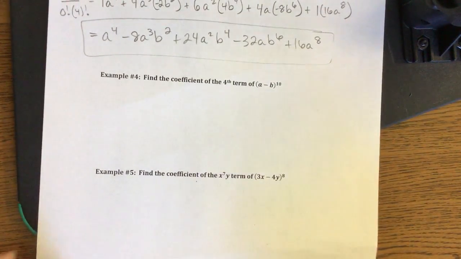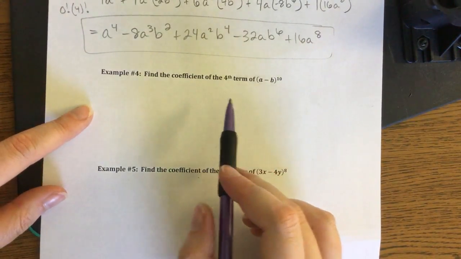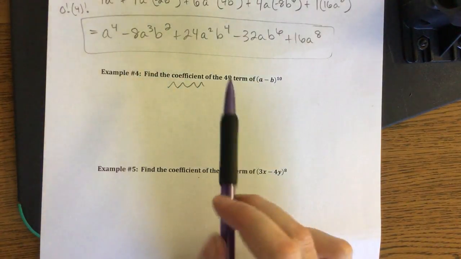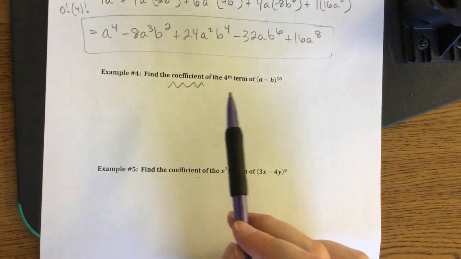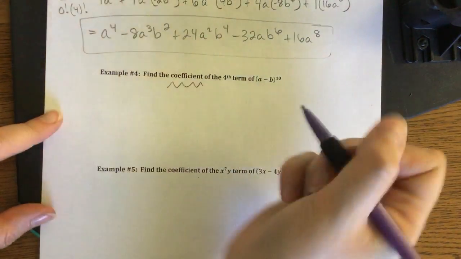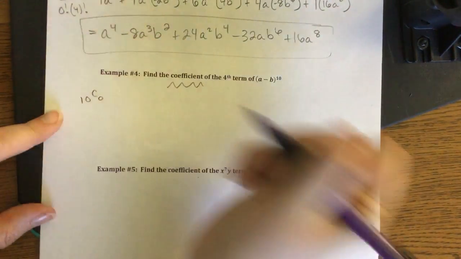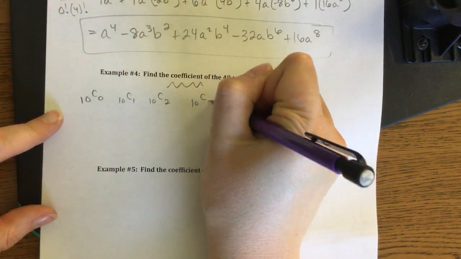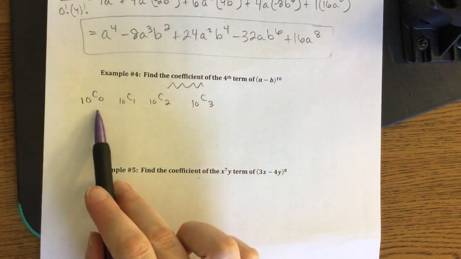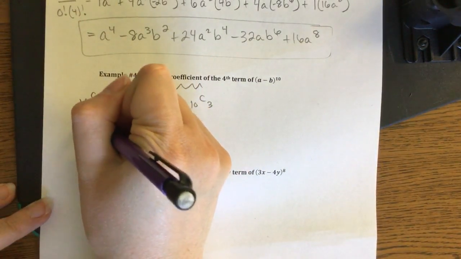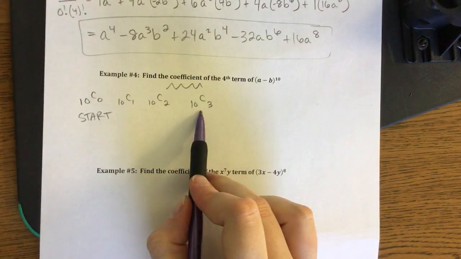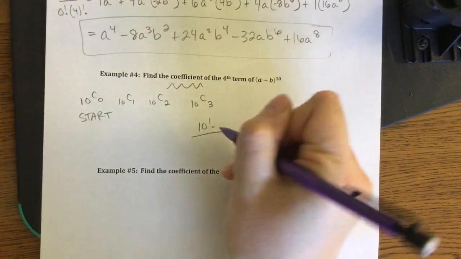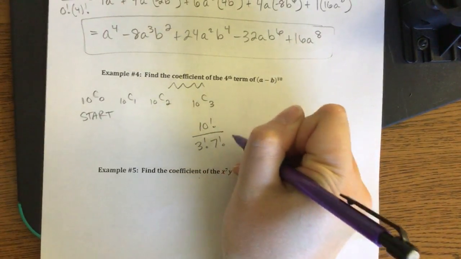Yay, rules of exponents. All right, find the coefficient of the 4th term. Now, all we want is the coefficient, so we don't have to do the whole shebang. Number 3 was pretty intense, but we just want the 4th term. So remember, if I started with choosing 0, then my 4th term would actually be choosing 3. Do you see that? So a lot of students forget that this is where you start. Okay, so the coefficient is going to be 10 choose 3. So I've got 10 factorial over, I'm choosing 3, which means I have 7 left.